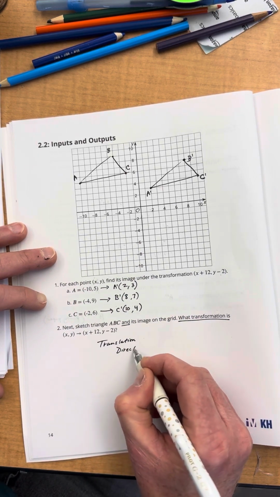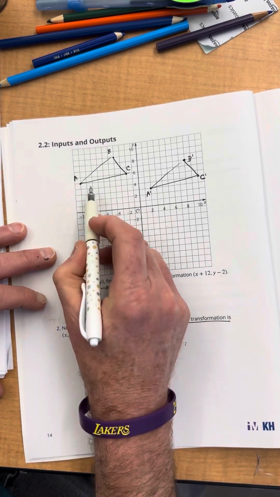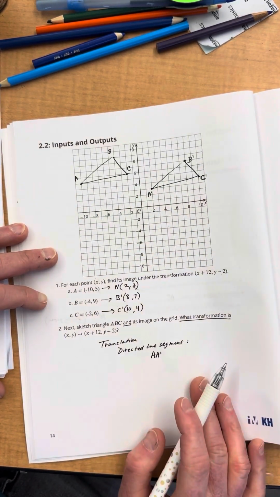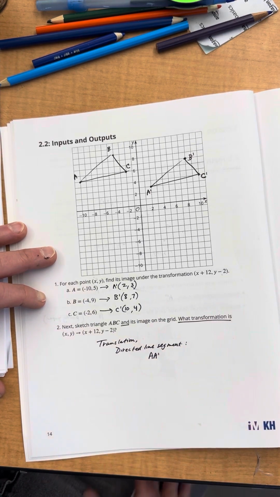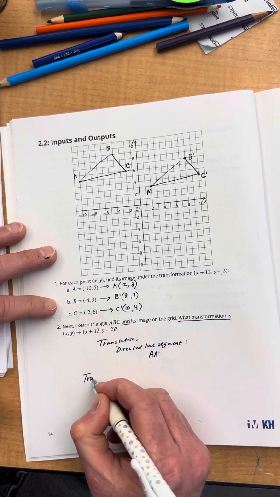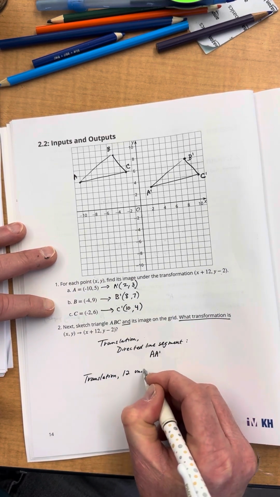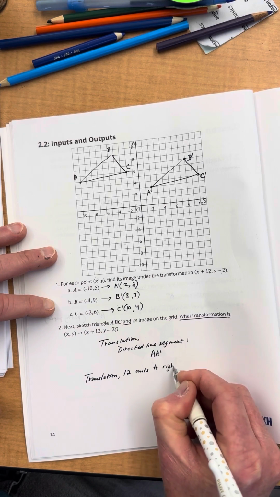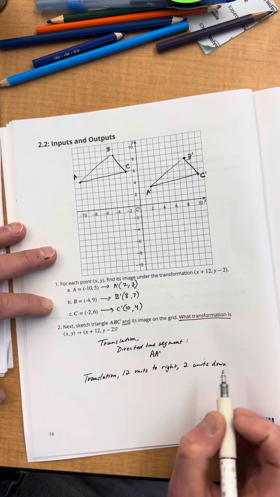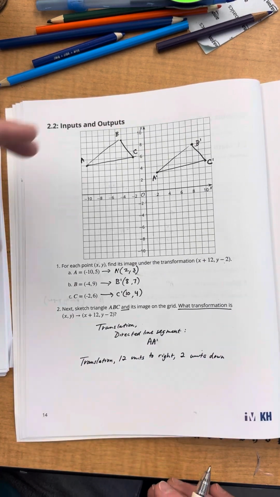You could do directed line segments. A to A prime. Could also say B to B prime, C to C prime. So it's a translation, directed line segment, A to A prime, B to B prime, or C to C prime. You could also call it a translation 12 units to the right and 2 units down. You could also say 2 units down, 12 units to the right. So there's 2 answers for you.